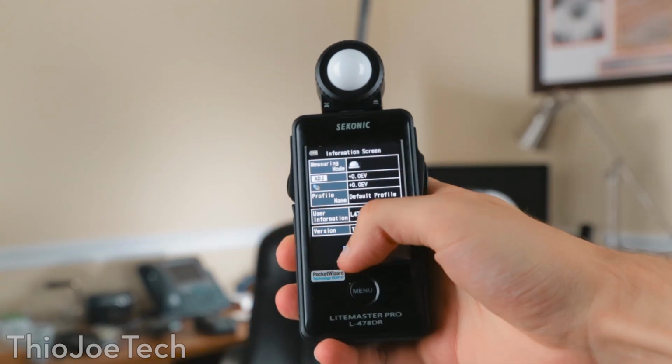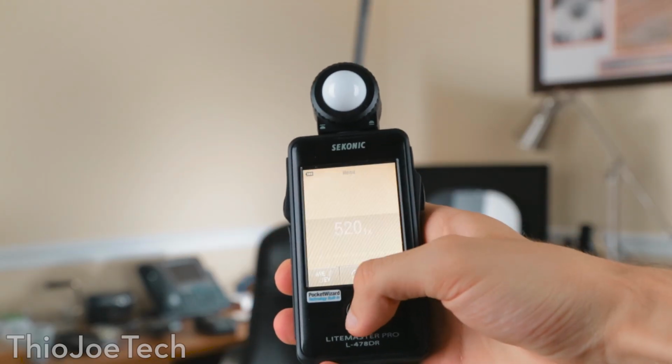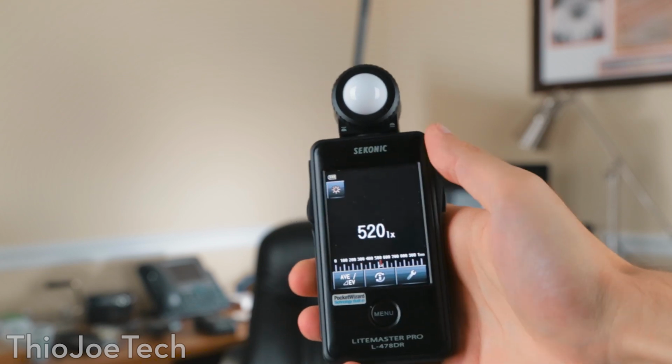One of the reasons I got this is because I'm a total nerd and I like gadgets. But another reason is because I was finding that sometimes I would get a little bit overexposed or a little bit underexposed with the auto camera, and I wasn't sure why. And I wanted it to be perfect. So I got one of these, and yeah, it works fine. So that's why I got it.